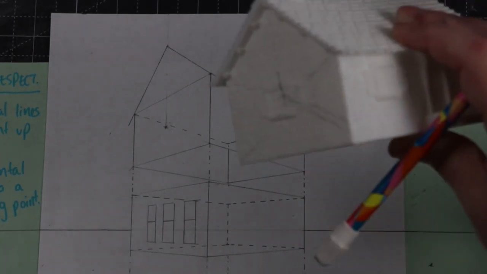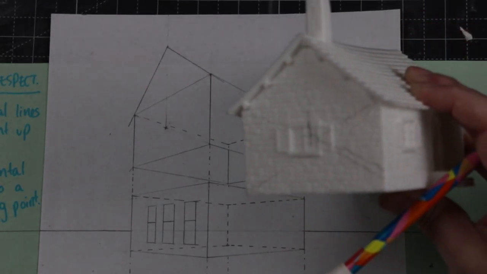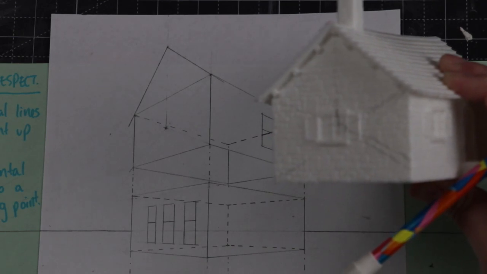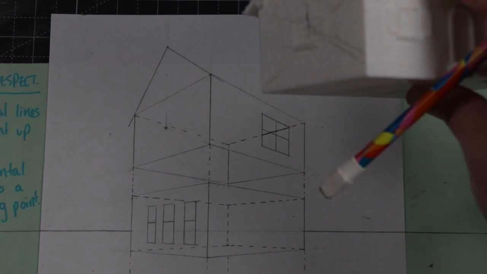Let's see if we can get this in the correct perspective. It's kind of like this. It'll be up here.